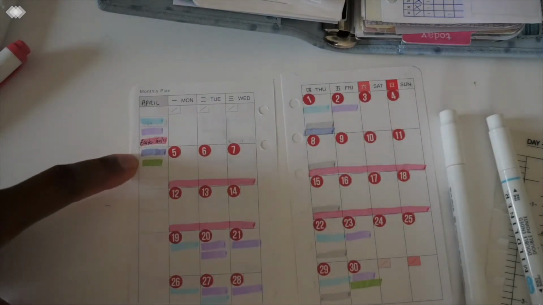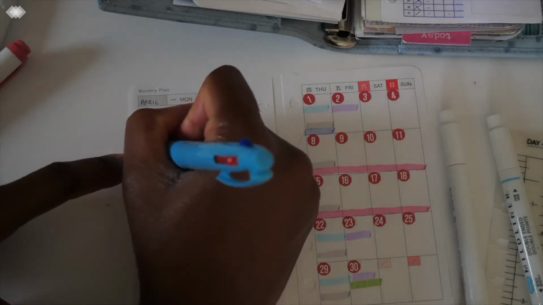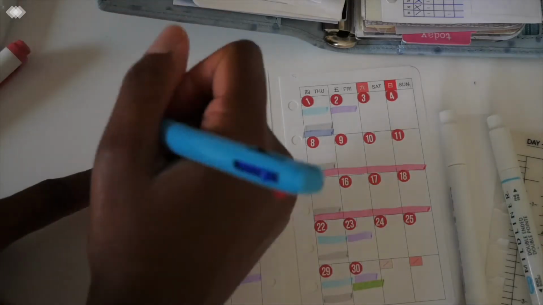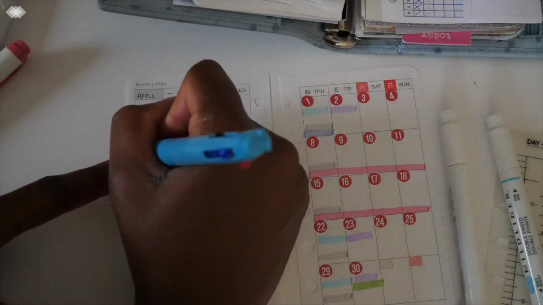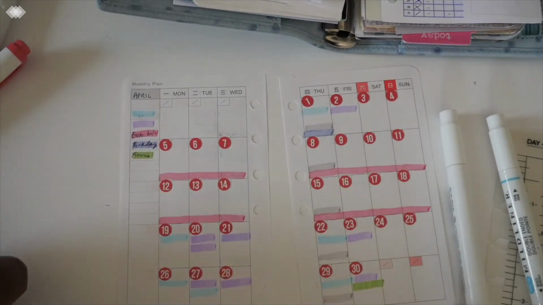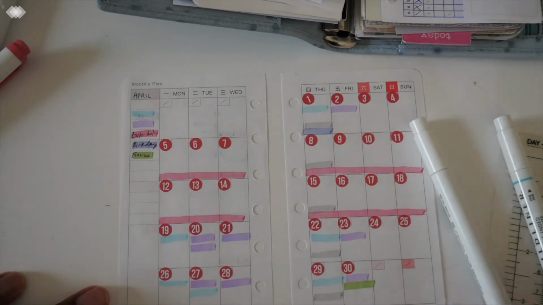The dark blue is birthday. And the green is for anything pertaining to money, so I'll just put finance. So that's pretty much what I do.